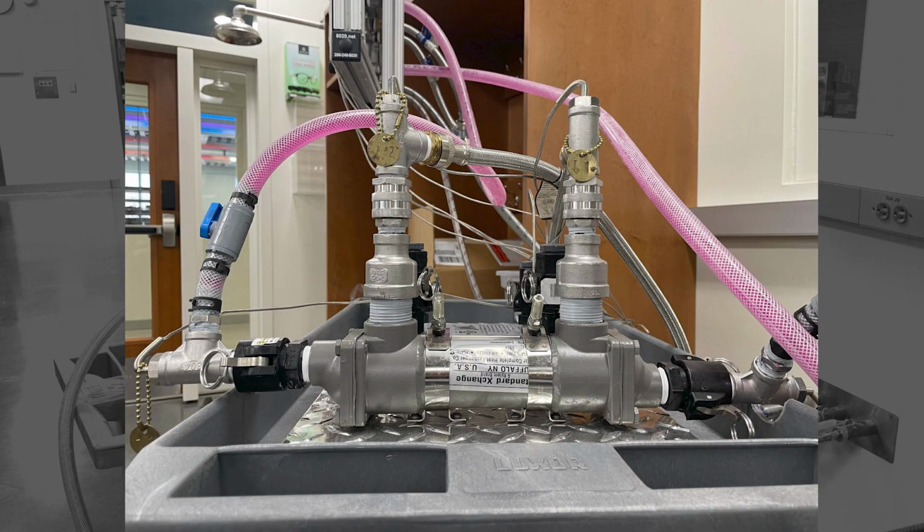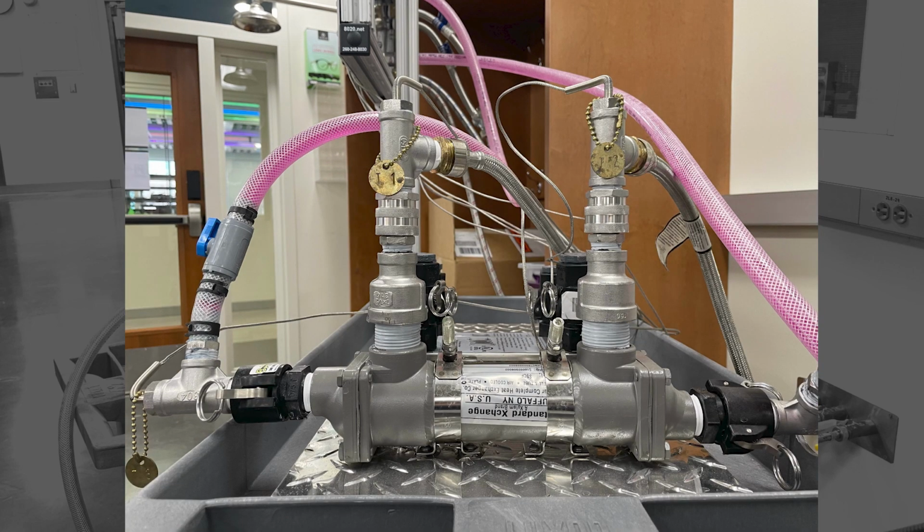The shell and tube heat exchanger can be operated in either counter or co-current flow. Notice in this configuration that T1 is on the right. By swapping the quick connect fittings, the inlet and outlet on the hot side can be changed so that T1 is now on the left.